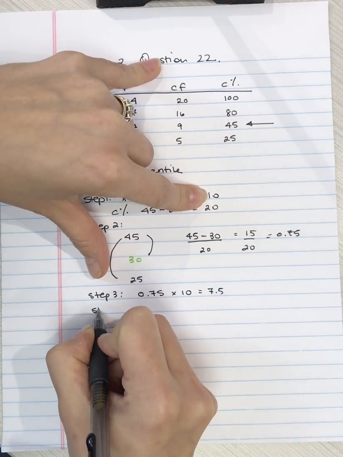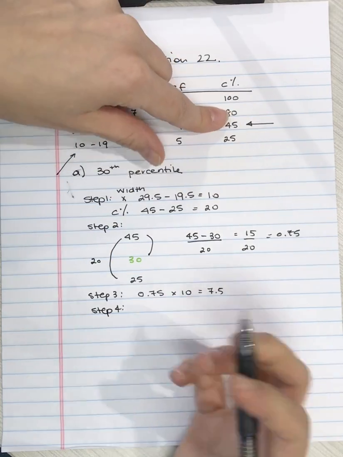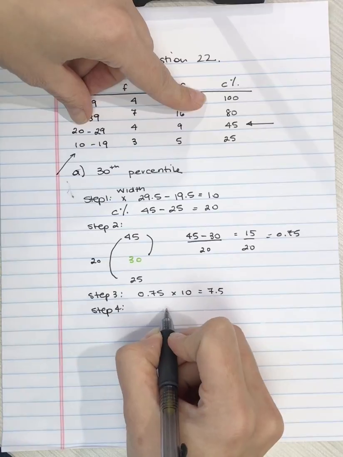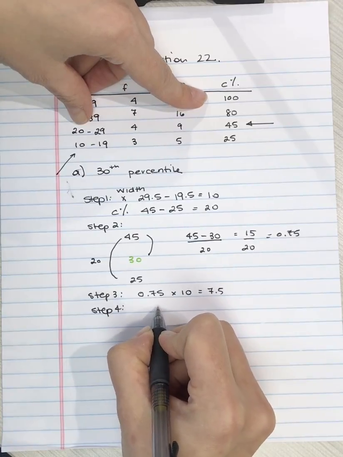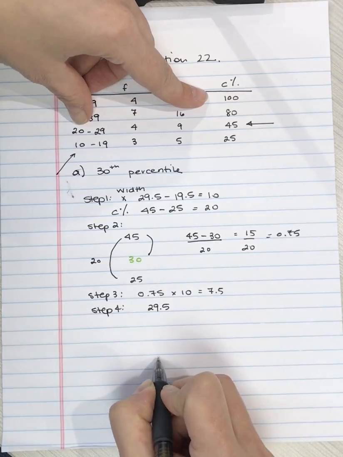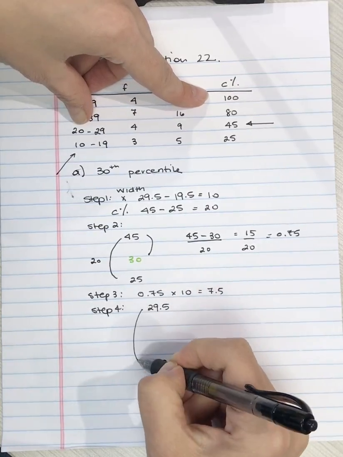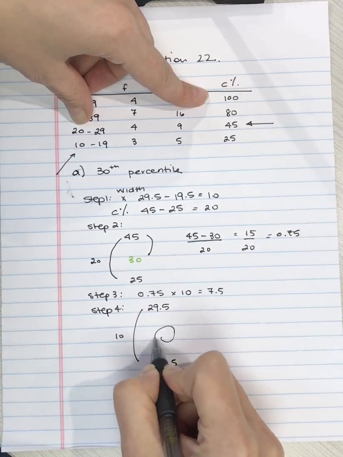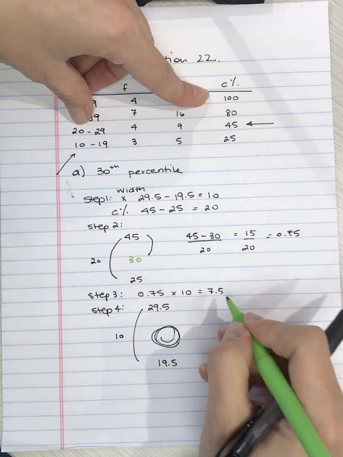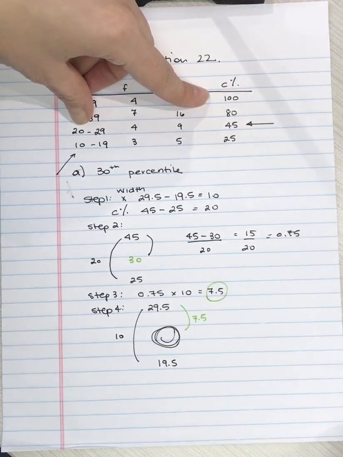Then step 4, we're going to find where the 30th percentile is in the X column. So remember, the top of this category was 29.5, and the bottom is 19.5, and overall this is 10, and we're trying to find out what this number is. So we take this 7.5, and we know that we have to go down 7.5 units.